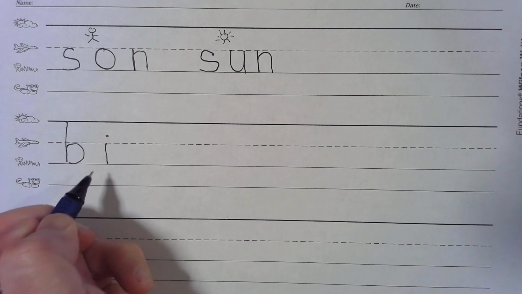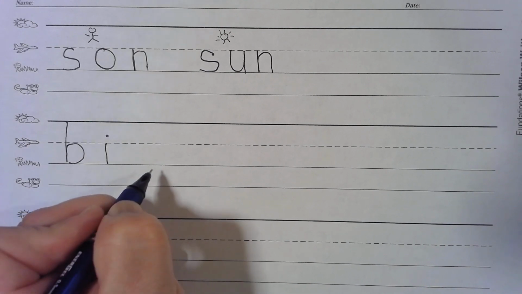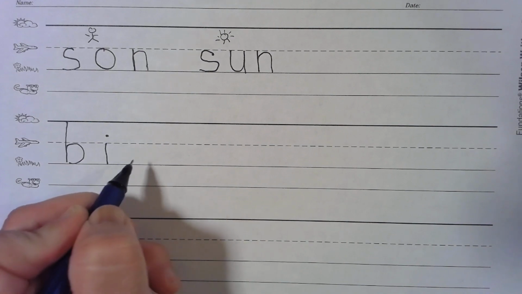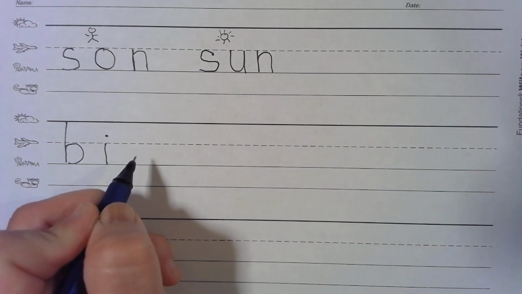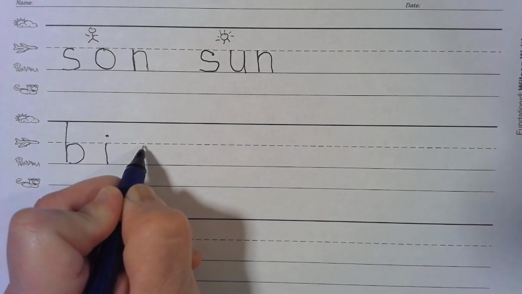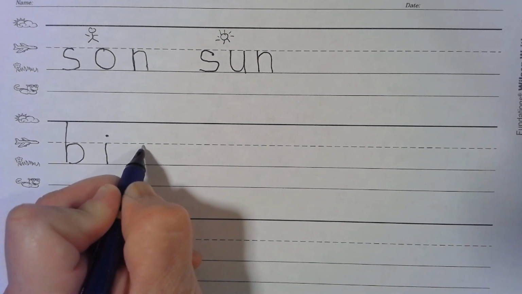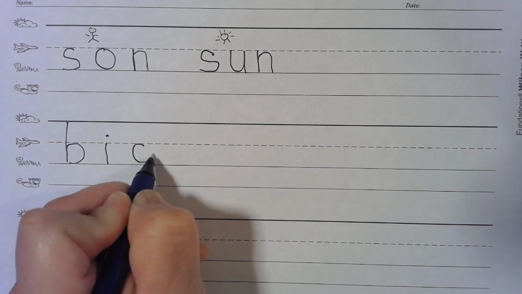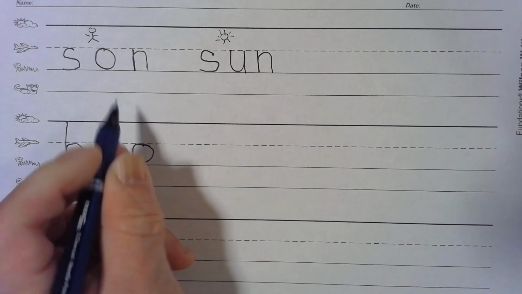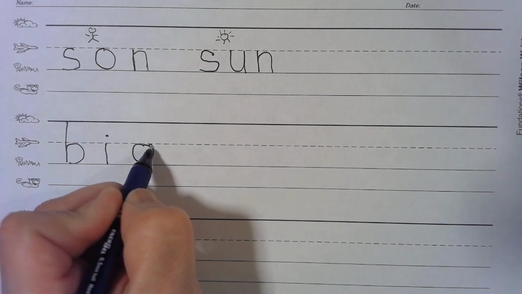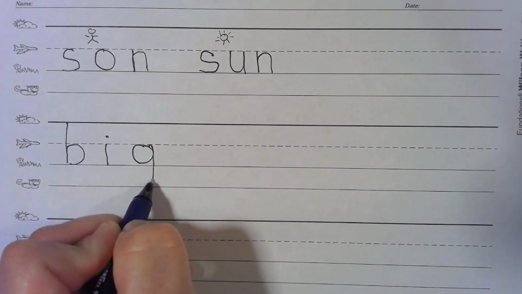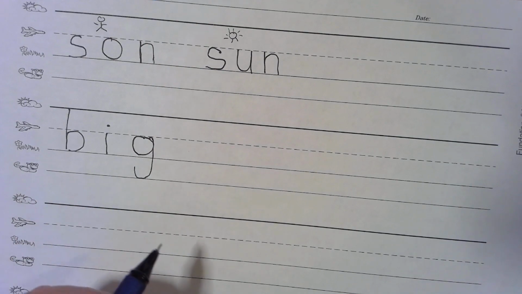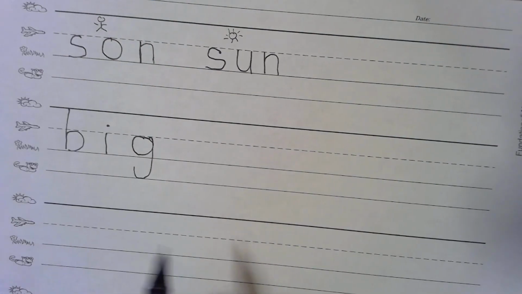The last sound in our word big, B-I-G, is G. G, game. Now, G is a plain line round letter. It starts on the plain line. We trace back on the plain line, down, and all the way back to the plain line. Almost like an O that we made in son. Except from here, we trace back down all the way to the worm line. B-I-G, big. That's the word big.